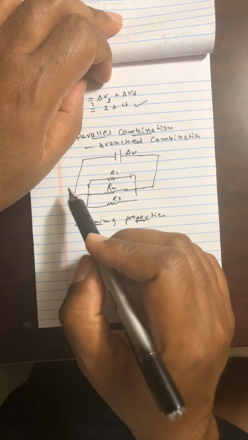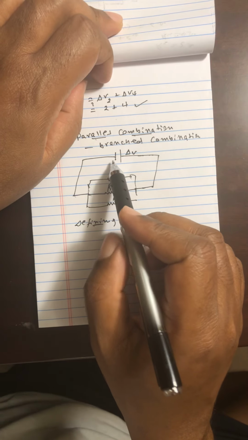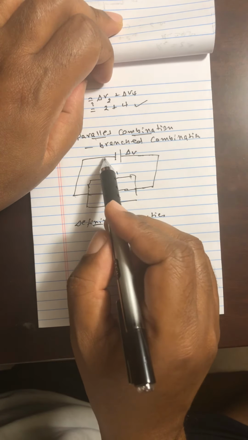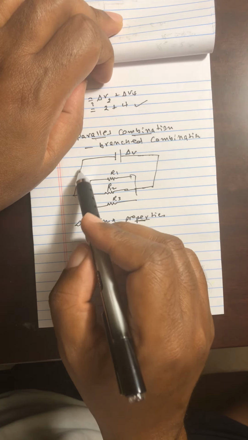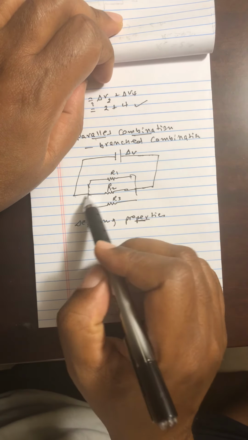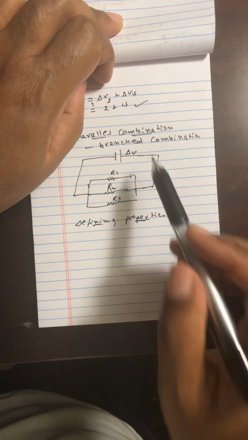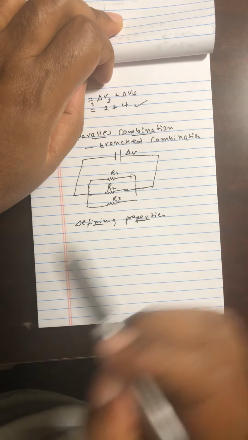Now these are conducting wires. You can assume the resistance of these conducting wires is 0, so what that means is there is no potential drop across a conducting wire. That is, all these points are at the same potential on this side. All these points over here, same potential. All these points on this side, same potential.